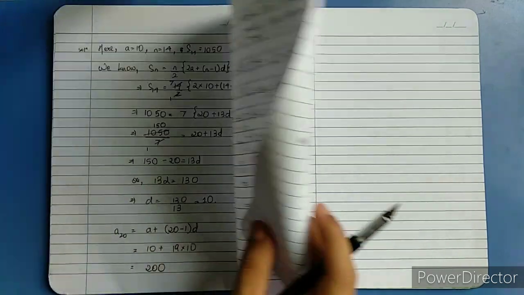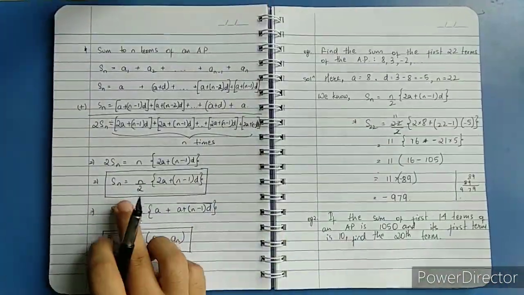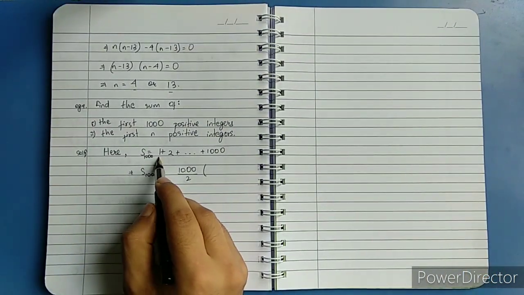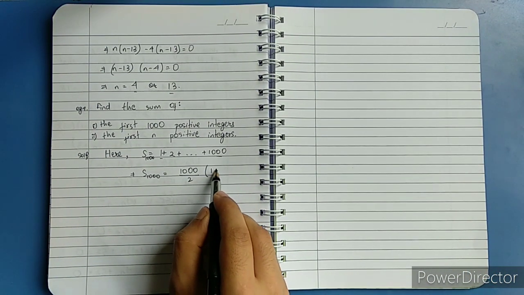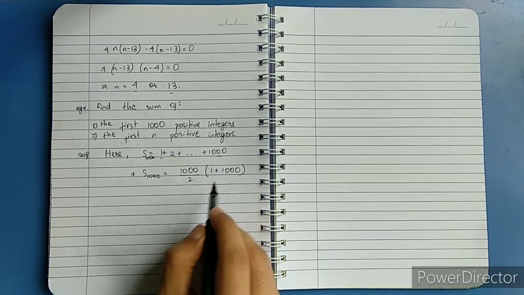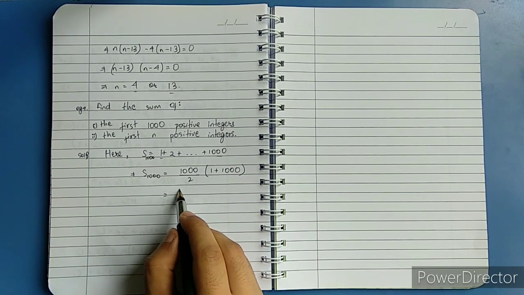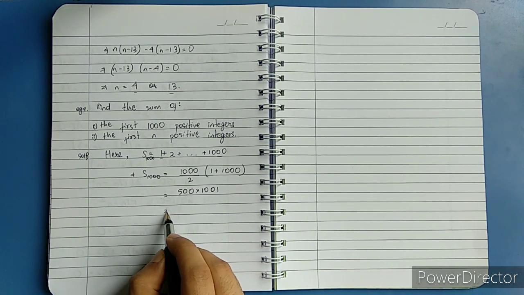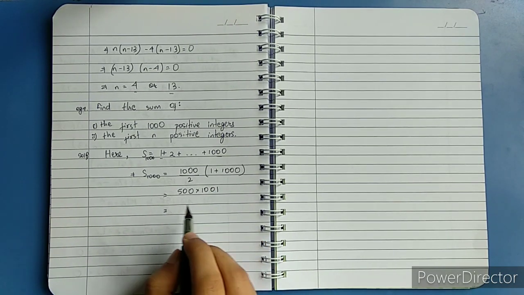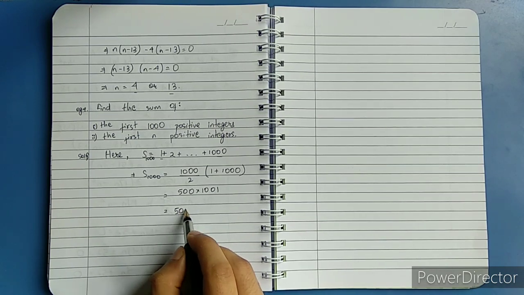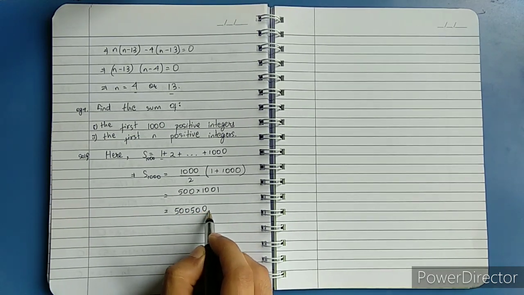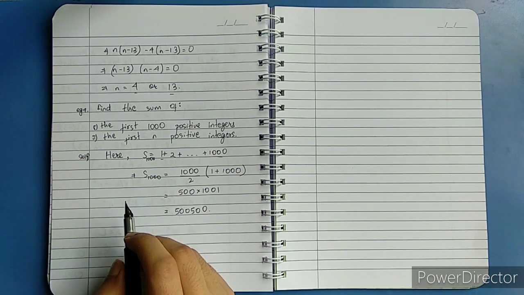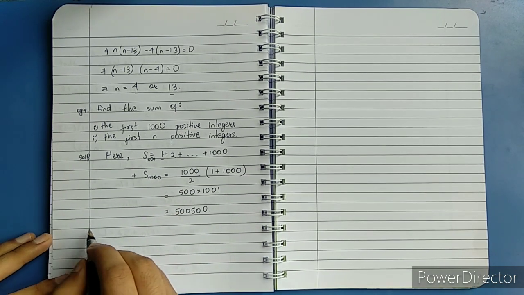We can use this formula, Sn equals n by 2, first term plus last term, because we know both the first term and the last term. So 1 plus 1000. So this is 500 into 1001, which is equal to 500,500. So this is our sum of the first 1000 positive integers.